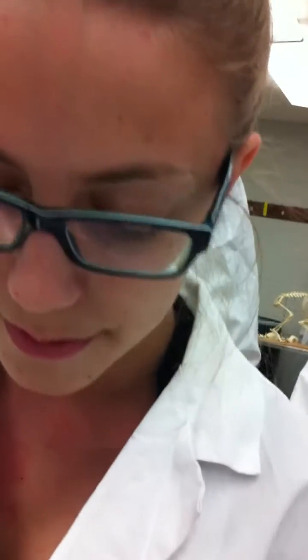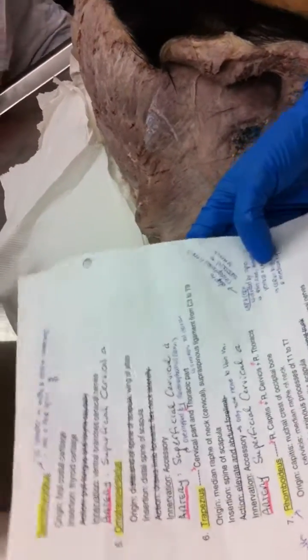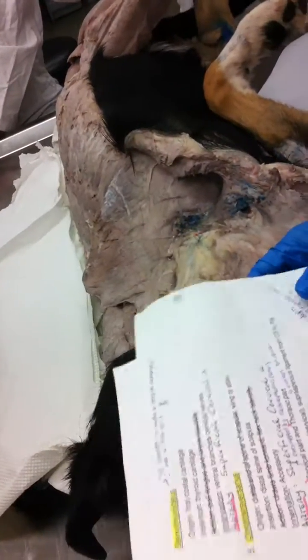The cervicis originates from the transverse processes of vertebrae C3 to C7, and the thoracis from the ventral middle ribs 1 to 7 here. They all insert on the serrated face of the scapula. They are innervated by cervical branches and the C7 nerve, and the artery is the external thoracic artery.